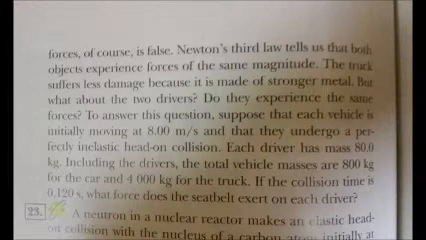Newton's third law tells us that both objects experience forces of the same magnitude. The truck suffers less damage because it is made of stronger metal. But what about the two drivers? Do they experience the same forces?